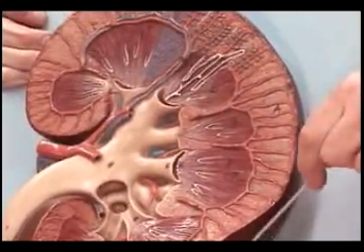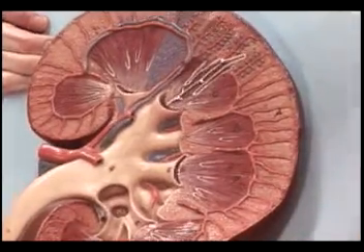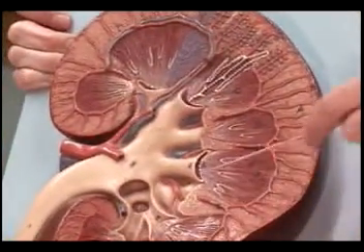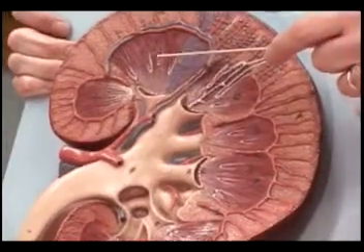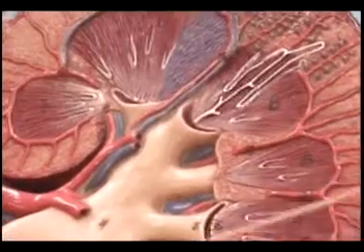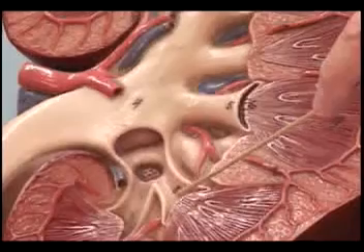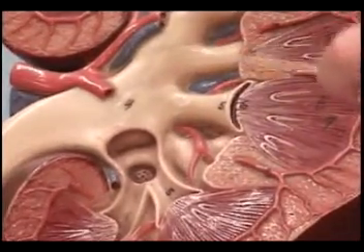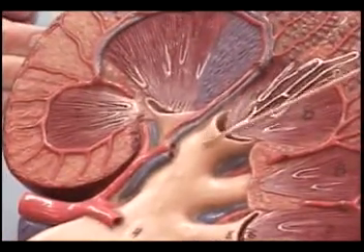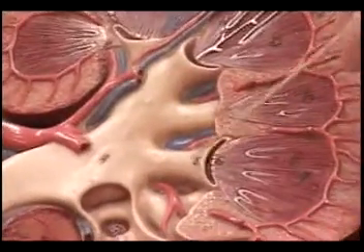So we have a renal capsule, then we have the renal cortex, which is composed of a granular looking material. Then you can see we have renal pyramids, and they do look like pyramids and they are shaped like pyramids. The tip of each pyramid is called the renal papilla, and urine is produced at each renal papilla. The urine is picked up by a branched funnel, and that branched funnel begins with minor calyces.